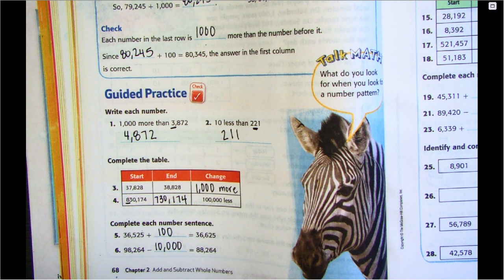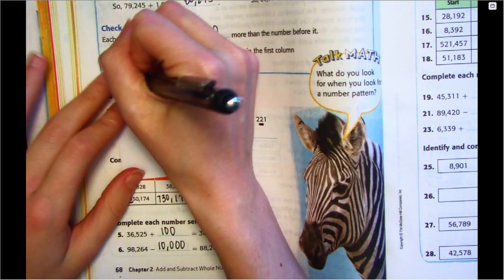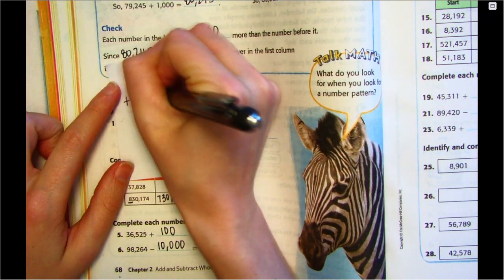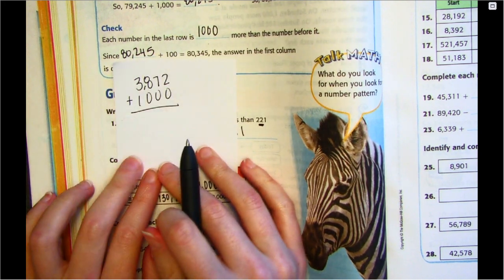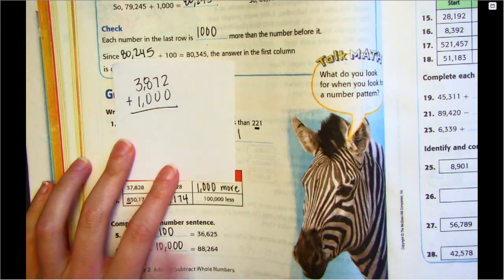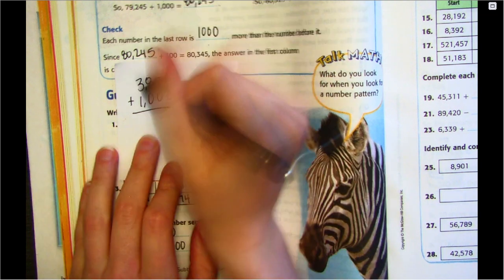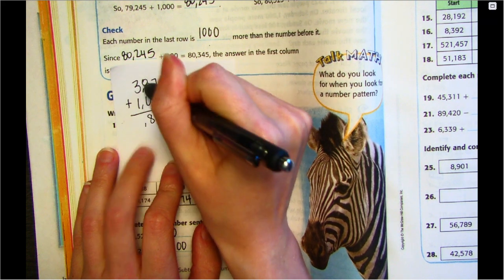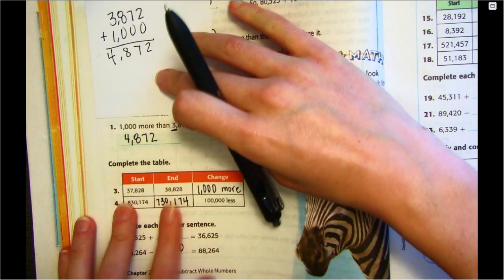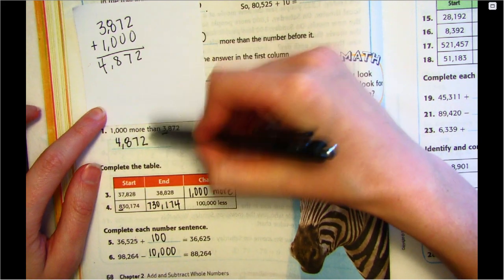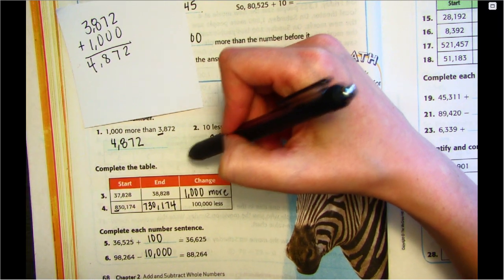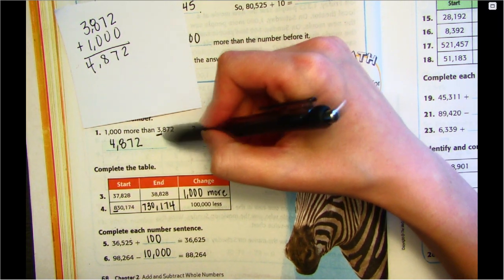So I'm going to show you exactly how I know that this works, because you could write it out. So let's do this. It was 37,872, and we were adding 1,000. So if you wrote this out as an actual addition problem, it would still work out the same way because 2 plus 0 is 2, 7 plus 0 is 7, 8 plus 0 is 8, and 3 plus 1 is 4. So if we compare that to my answer down here, I got the exact same answer. I just had to do way less work doing it this way because I know that the only digit that's going to change is in the thousands place.